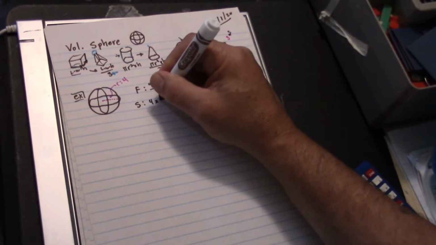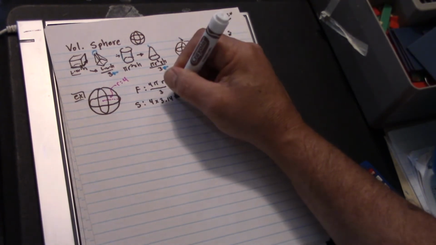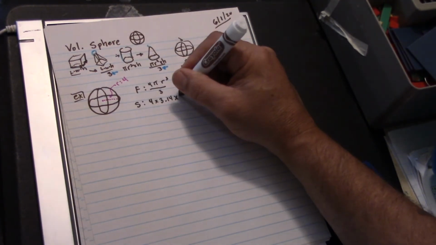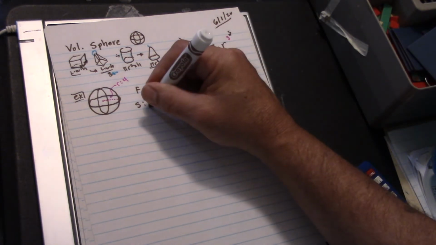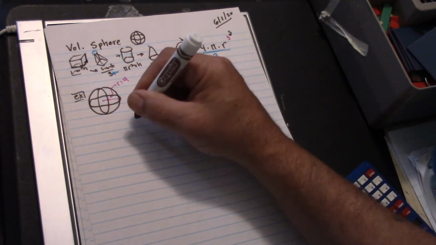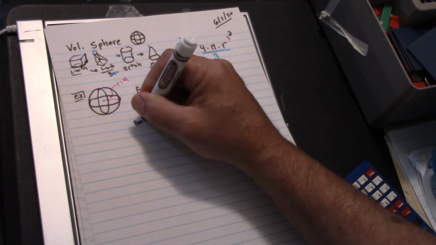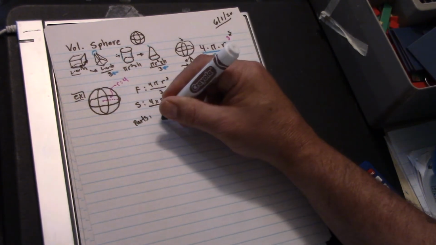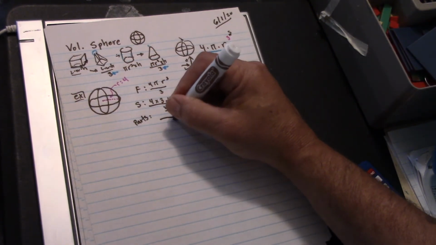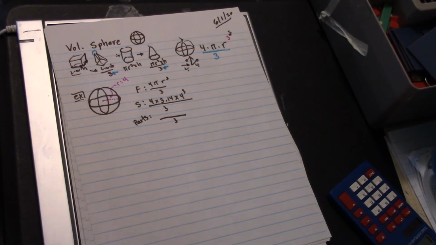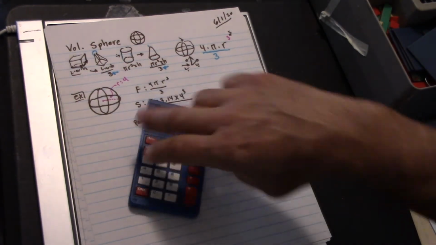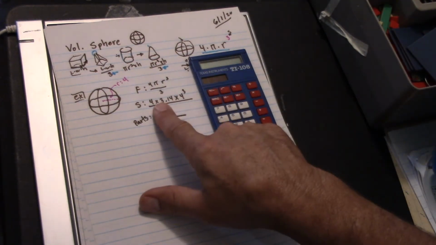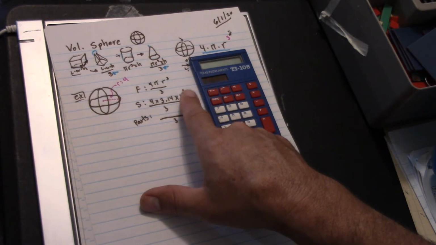4 times 3.14. What's my radius? 4 cubed, all divided by 3. Now we're going to evaluate the parts. In other words, we're going to figure out what the top is, and then we're going to divide it by 3. So according to what Ms. Dobbs taught you last year, you were supposed to do parentheses first.